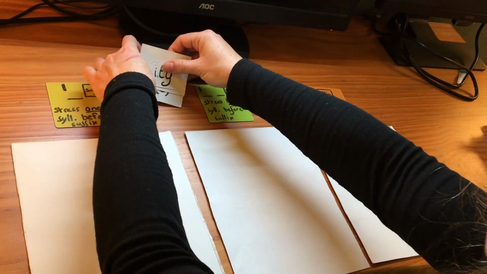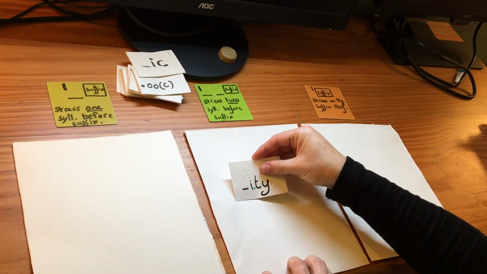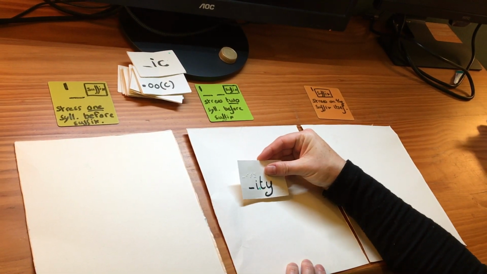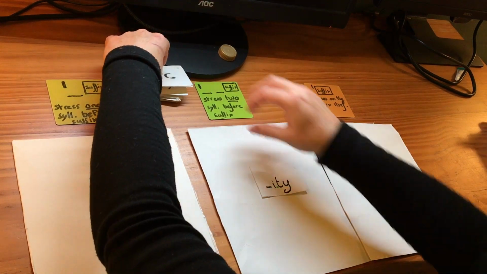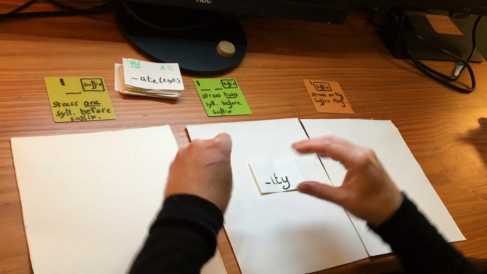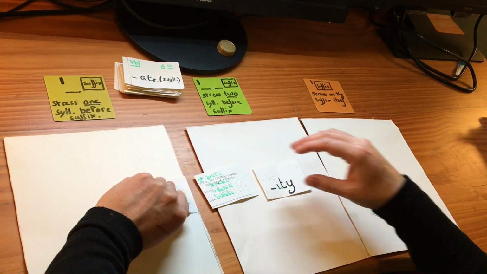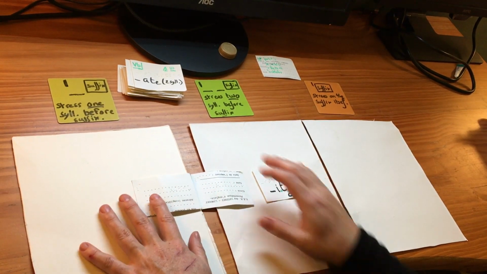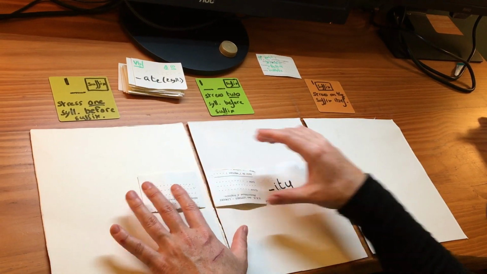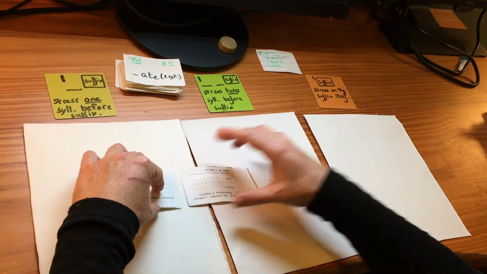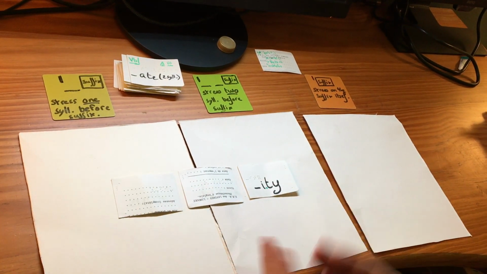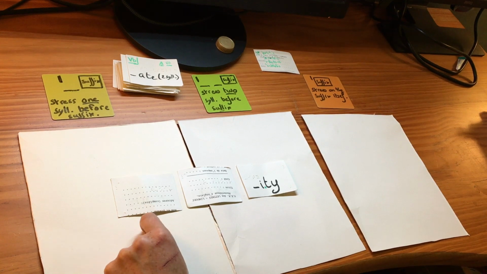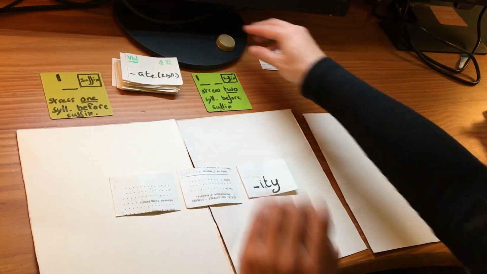So they pick up a card, for example, itty, and they've got to figure out, for most words that they can come up with, where the stress is going to be. So for example, identity.